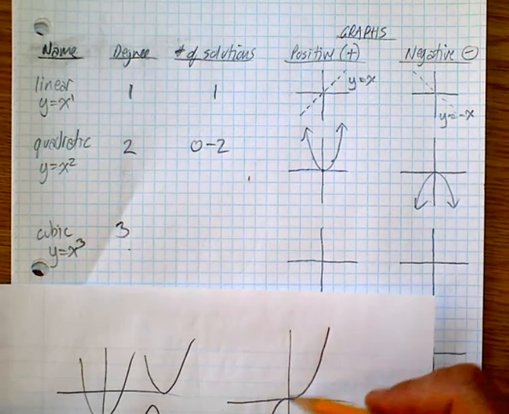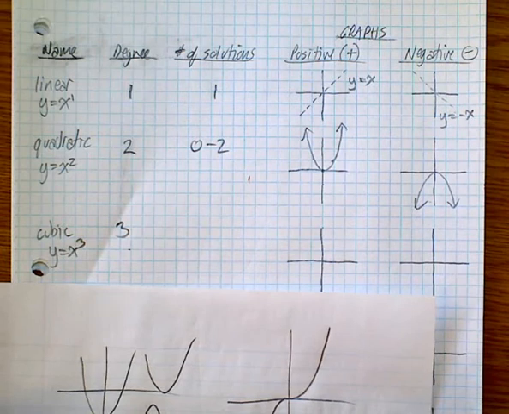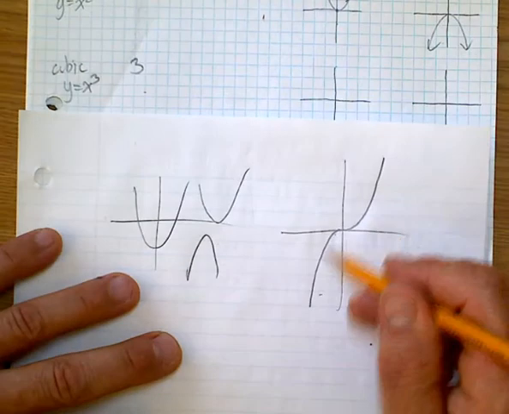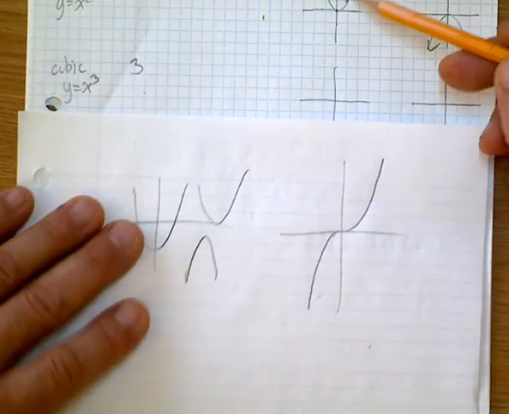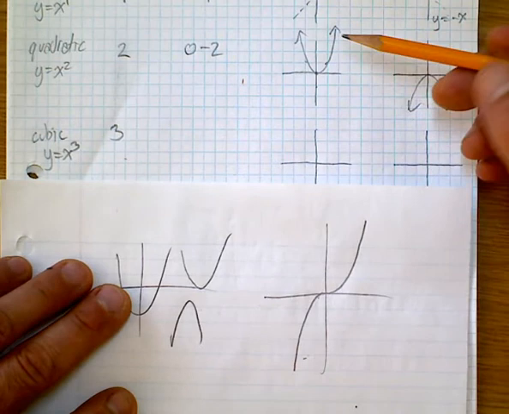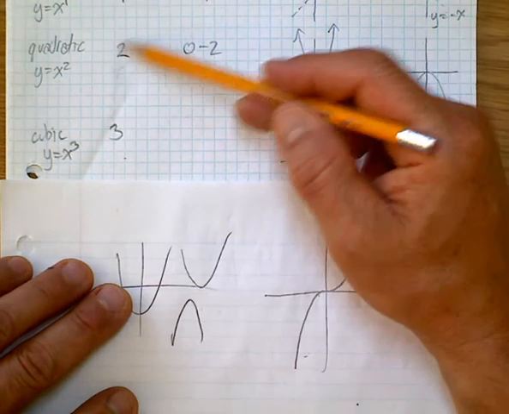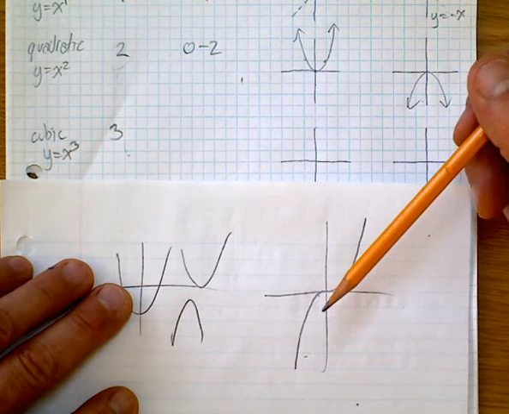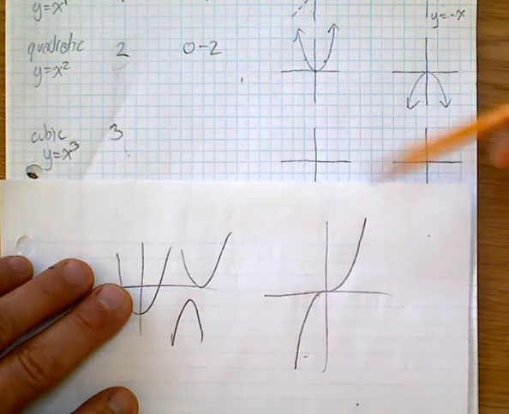It has negative values because when you cube a negative, it remains negative. If you look at the quadratic, when you square a negative number, it becomes positive. So we're going to look at differences here between even and odd functions. All even functions behave similarly, and all odd functions behave similarly.